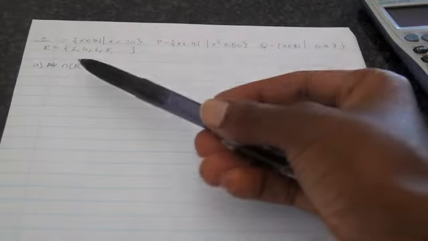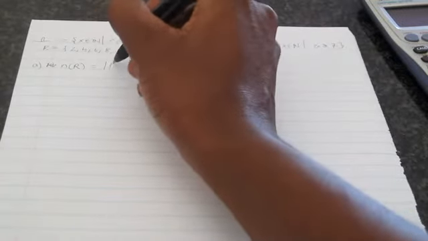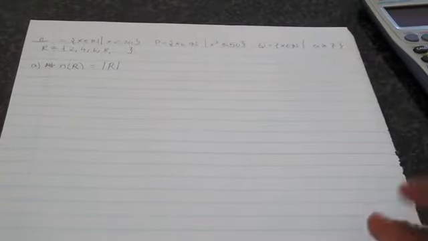Okay, so for question 3, the first part is to determine how many elements are in R. So remember, this is how we denote the cardinality of R. I could also say this is the absolute value of R. If I write it in either way, I'm asking for the same thing. How many elements are in the set R?